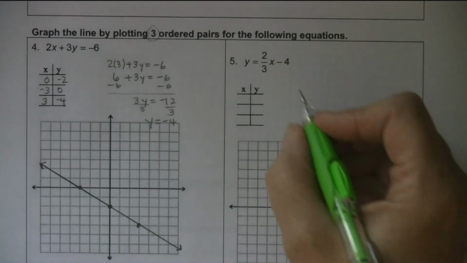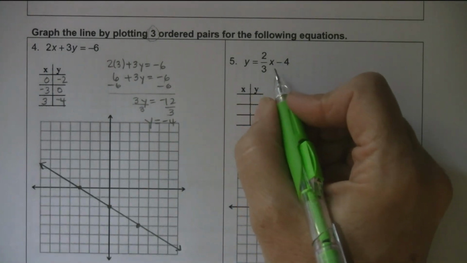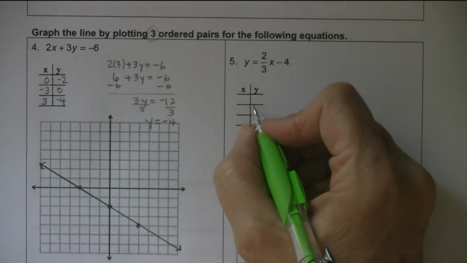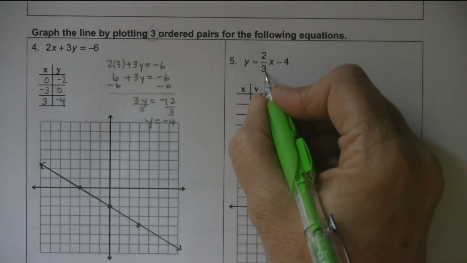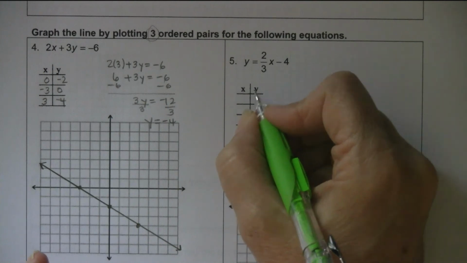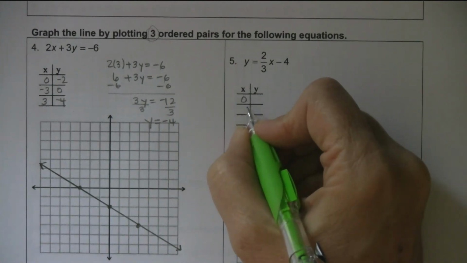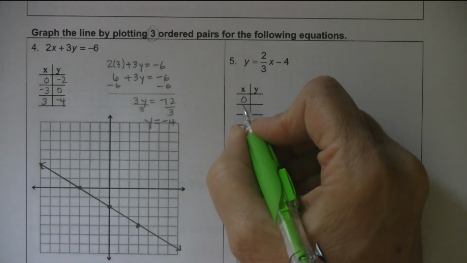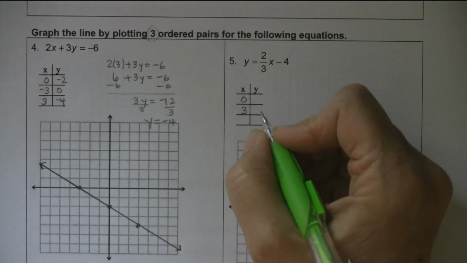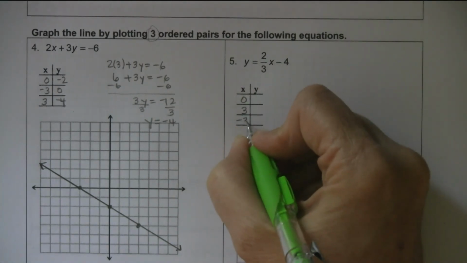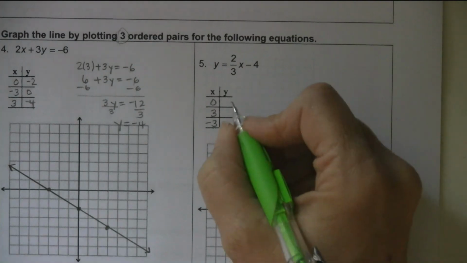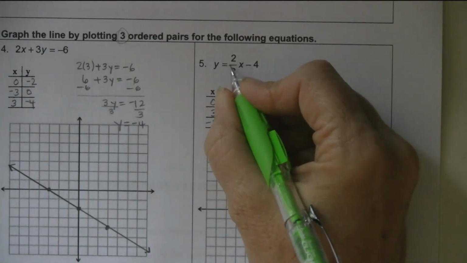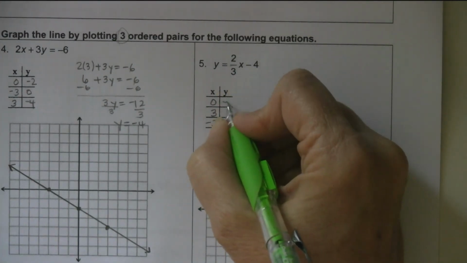Okay, when it's in slope-intercept form, this form, solve for y, then I like to pick, if you have a fraction, the multiples of that fraction. So the multiples of 3 are 0 is a multiple of 3. That's always my favorite point. And 3 is a multiple of 3, and perhaps -3. And so I'm going to be putting that in here, 0. So 2/3 times 0, well, that's -4, right?